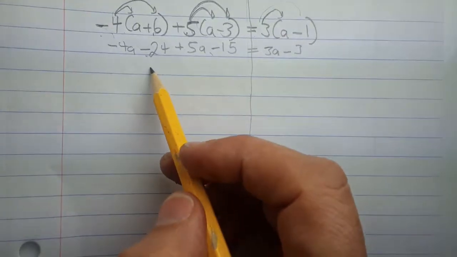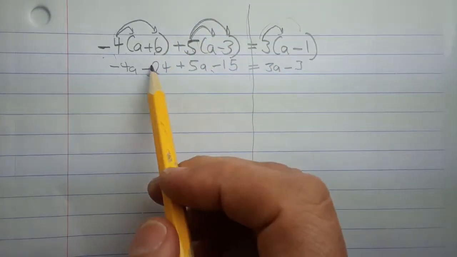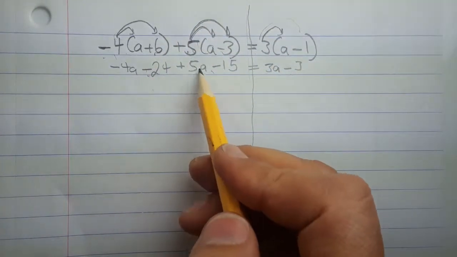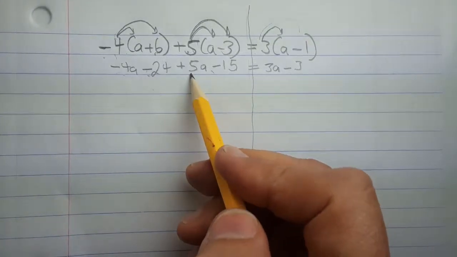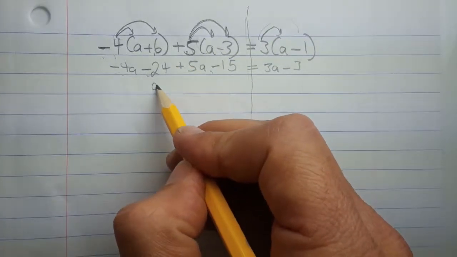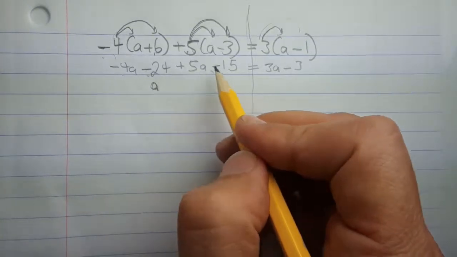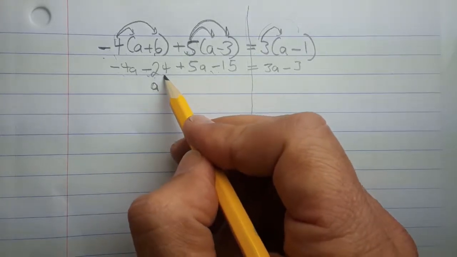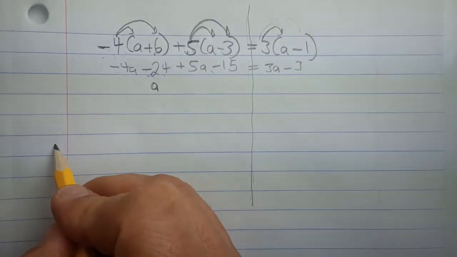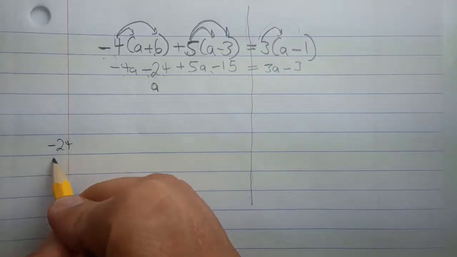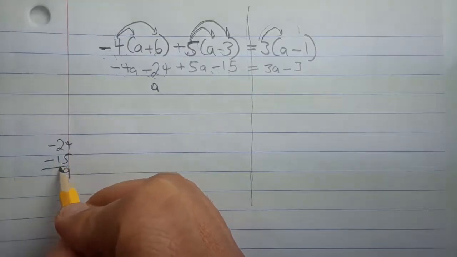Now we're going to continue on, and we've got our -4a here, and we have a 5a. So we're going to collect these common terms. We're going to say -4a plus 5a makes a, and we have -24 minus 15, and we'll just do some side work over here. -24 minus 15, 4 and 5 is 9, 2 and 1 is 3.